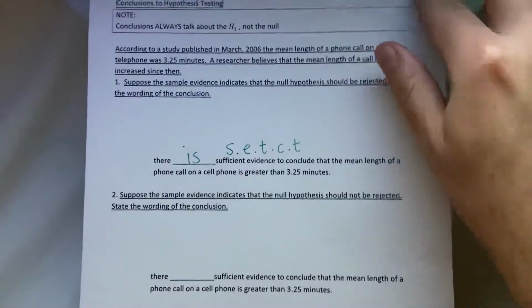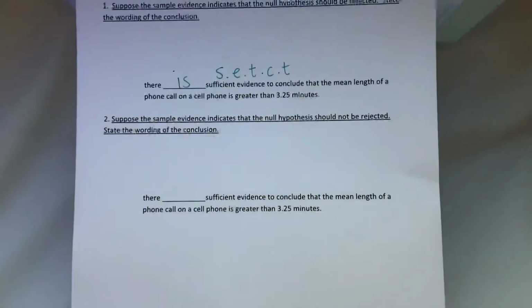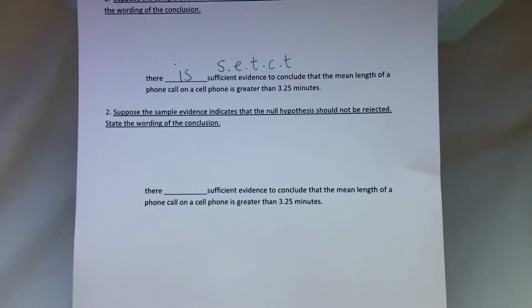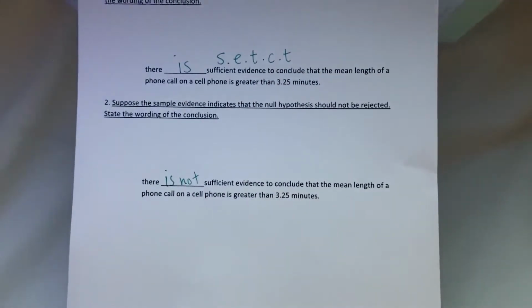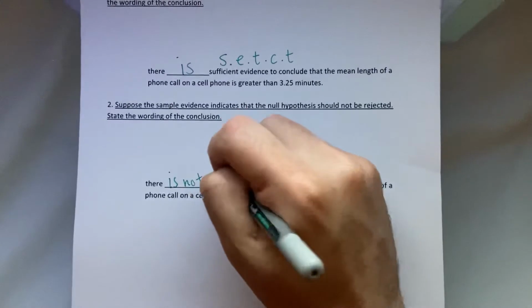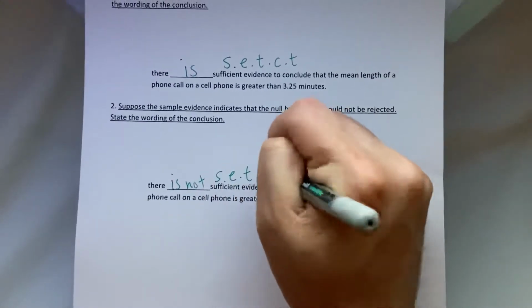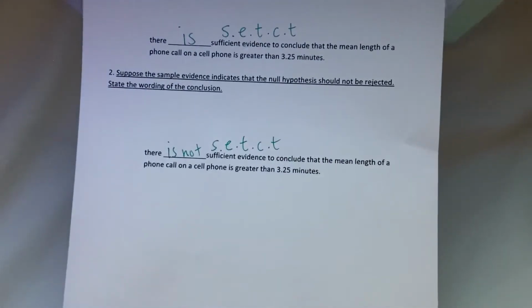Now, suppose the sample evidence indicated the null hypothesis should not be rejected. State the wording of the conclusion. Again, we talk about the alternative hypothesis, so if there isn't evidence, then there is not sufficient evidence to conclude that the mean length of the phone call on a cell phone is greater than 3.25 minutes.